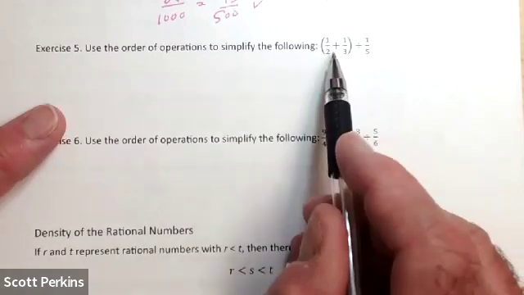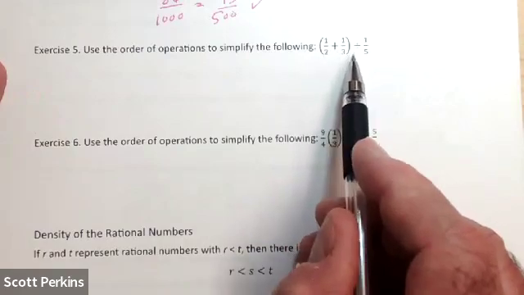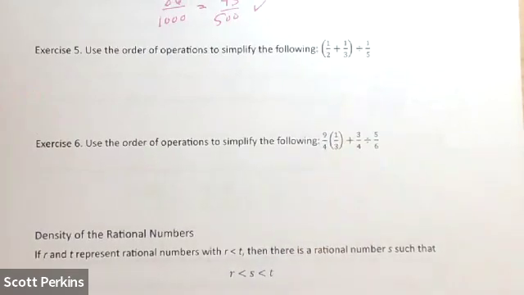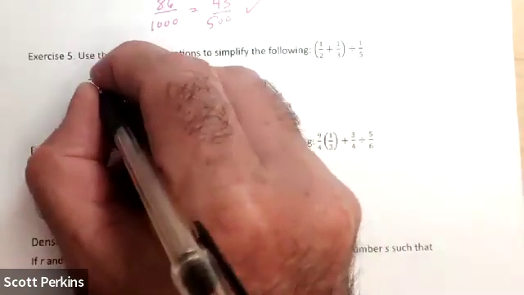So what we're going to do here is this order of operations problem. I've got 1/2 plus 1/3 divided by 1/5. Okay, so first thing in the parentheses, I'm going to do the 1/2 plus the 1/3. I'm going to come over here in my scratch work.